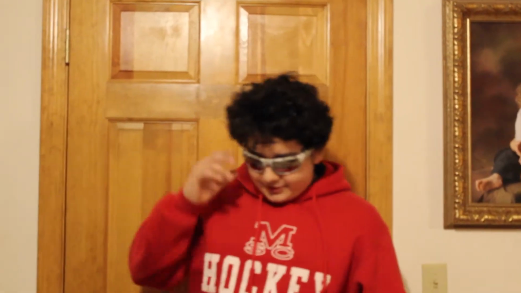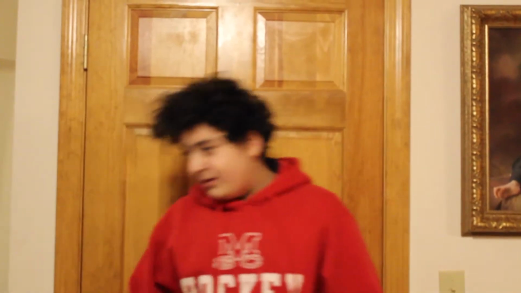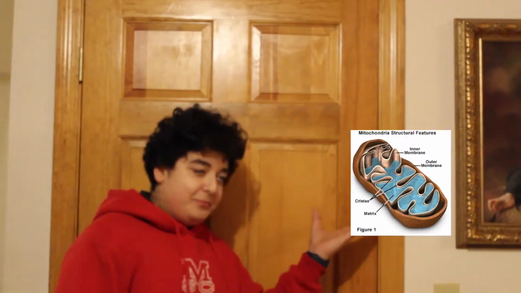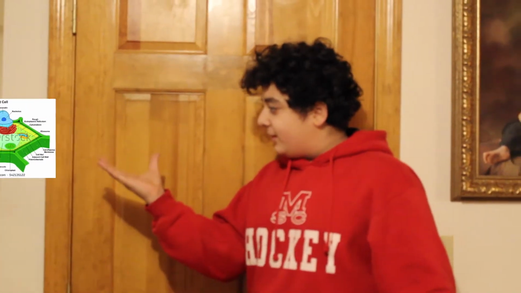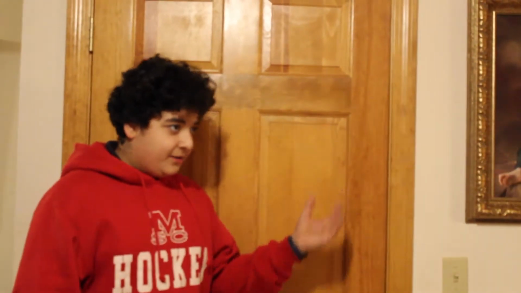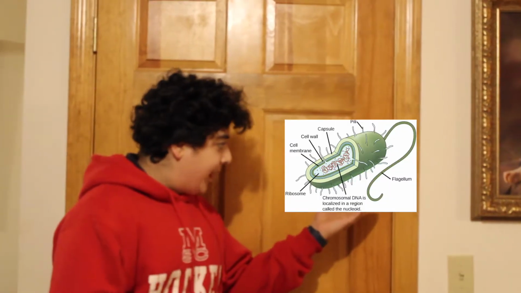So after all of my research, I found out that this is the middle of the cell. This is the powerhouse of the cell. This is what a plant cell looks like, and this is what a human cell looks like. This is a eukaryotic cell. This is a prokaryotic cell. Can we just get a change in music here?